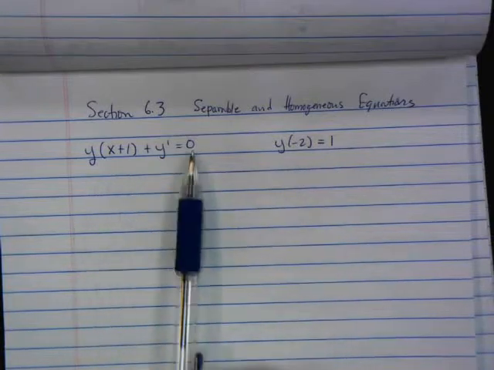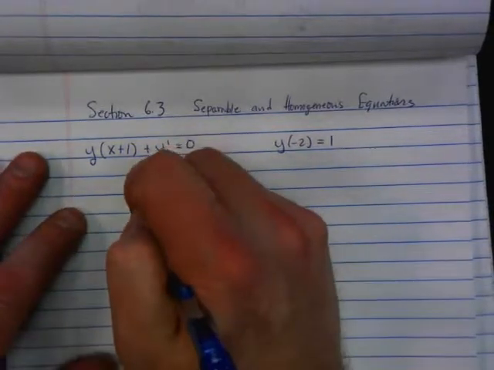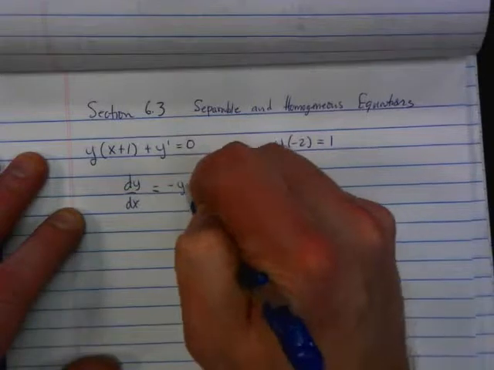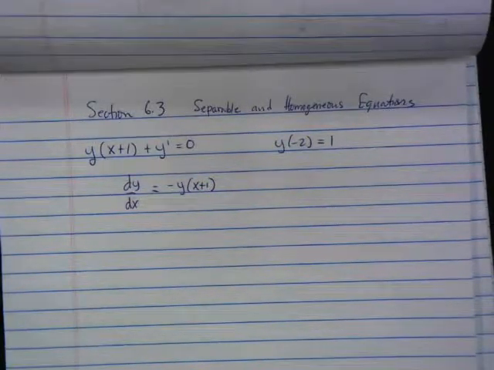All right. Tell me how to separate my variables. Subtract. So I'm going to write this as dy dx equals minus y times x plus 1. You can't just plug it in as it is and find y prime.